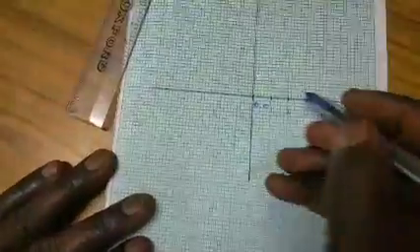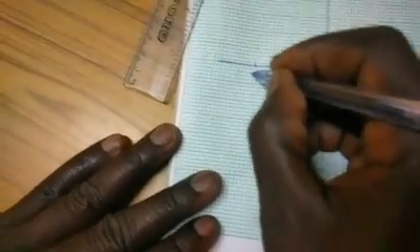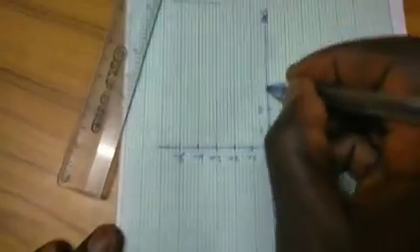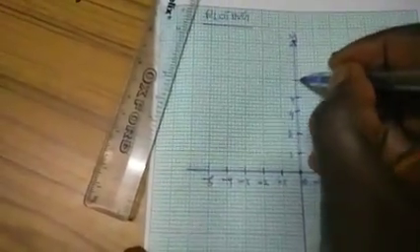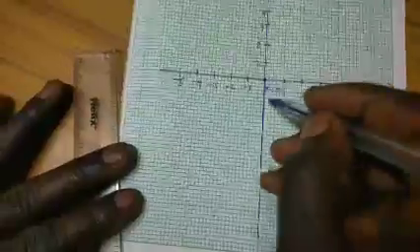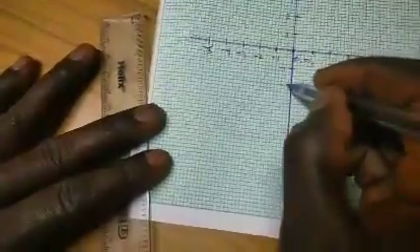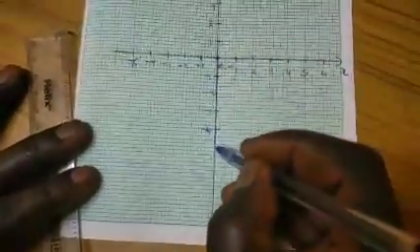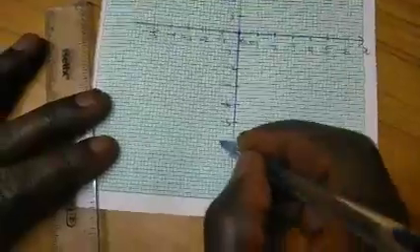On this other side of the x-axis, the coordinates are now written as negative. So that is negative 2, negative 3, negative 4, negative 5. On the y-axis, we have 1, 2, 3, 4, 5, 6, and on the lower side from 0 downwards is now the negative side. So this is negative 1, negative 2, negative 3, negative 4, negative 5, negative 6.